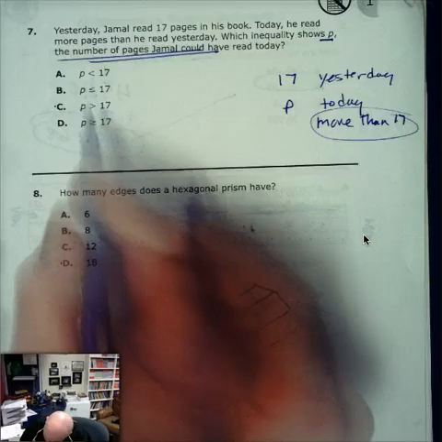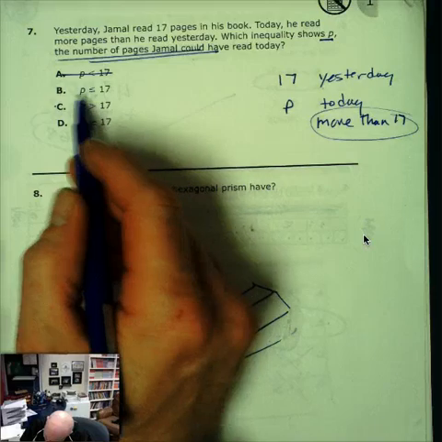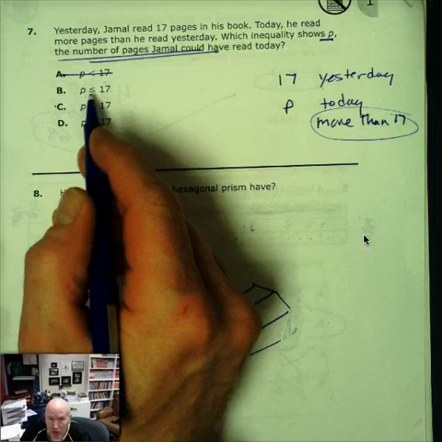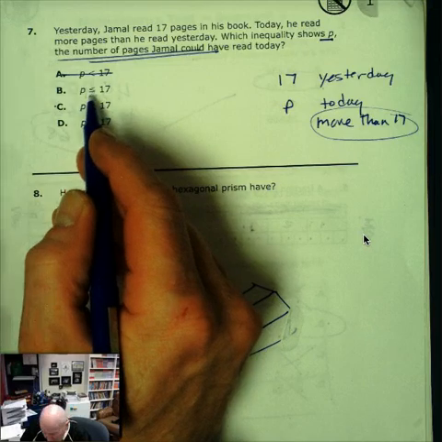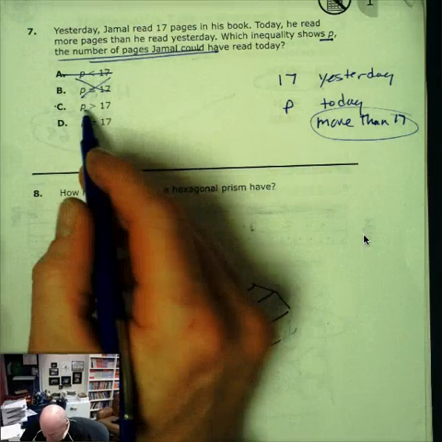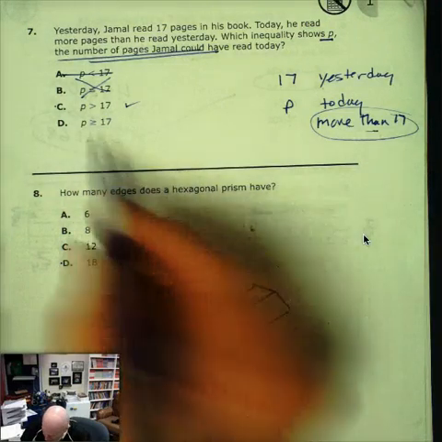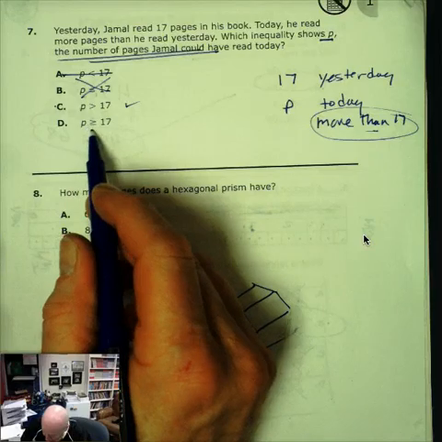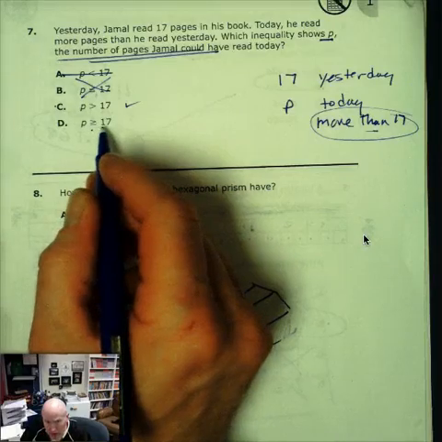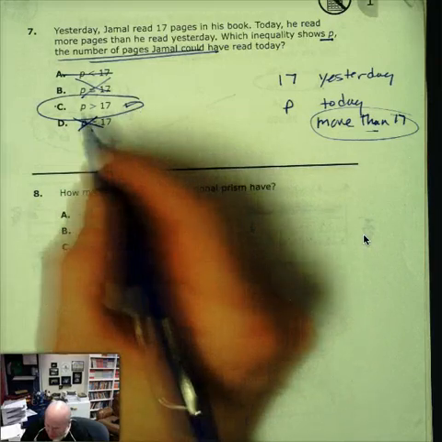All right. So this is P is less than 17. It can't be that one because he read more. This is P is less than or equal to. That's what that means, less than or equal to. Well, he read more than 17, so it can't be less than or equal to. P is greater than 17. Well, that's what I said. Over here is more than 17. So right now, that's my best choice. P is greater than or equal to 17. And again, it's not this one because he read more than 17. Not equal to 17, but he read more. This one's crossed out. The only answer that makes sense here is P is greater than 17.